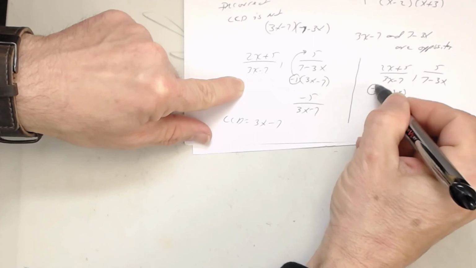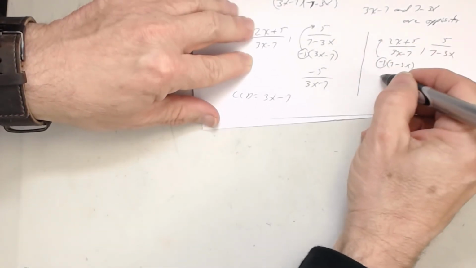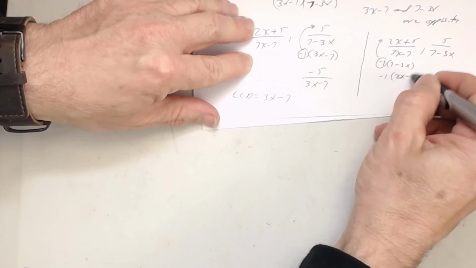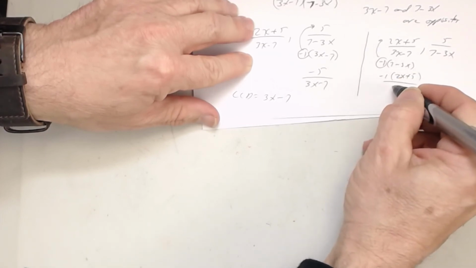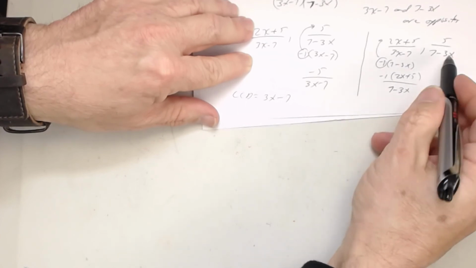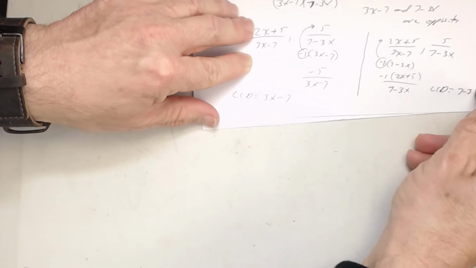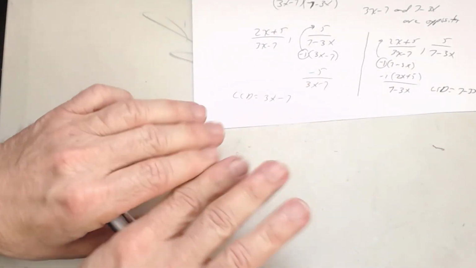And let's bring the -1 out on top. So I'm going to write it like this now. This right here is -1 times 2x plus 5 divided by what? 7 minus 3x. So now those are the same. So what's the LCD? So the point is this. When they're opposites like that, and you can see this in my math lab.